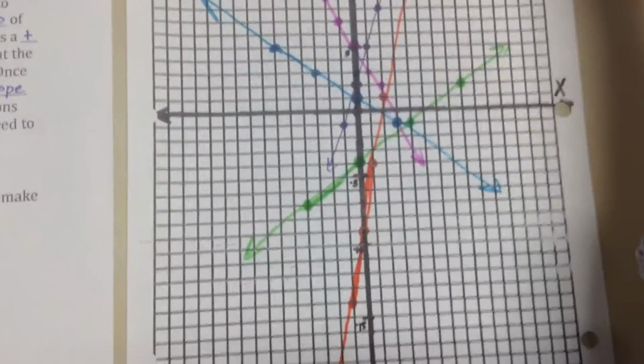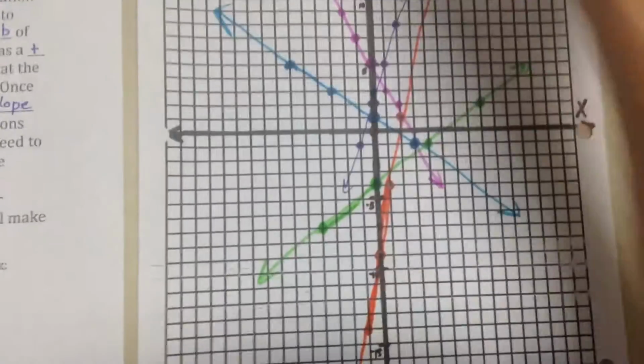Okay, and as you can see, we've done 5 so far, and it's already getting pretty messy, but we're getting some good practice in, I hope. Okay, number 6.